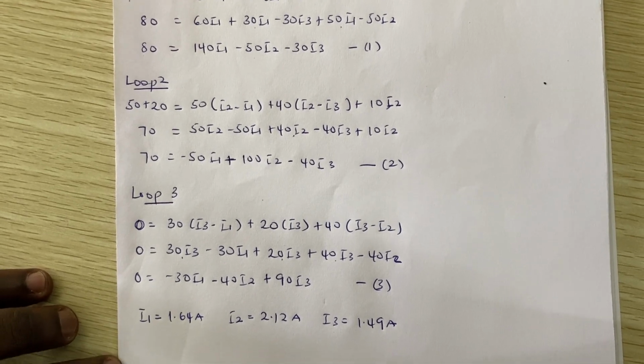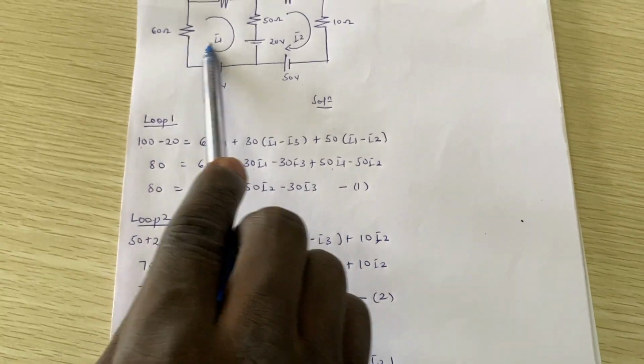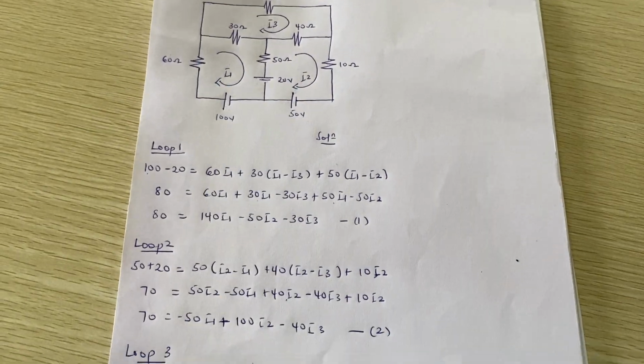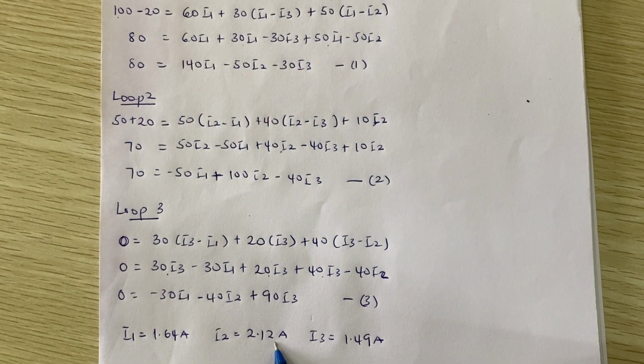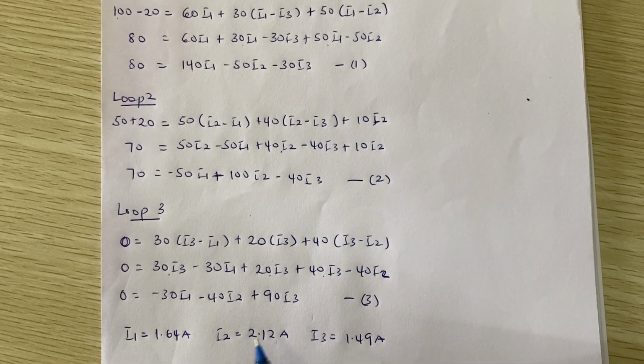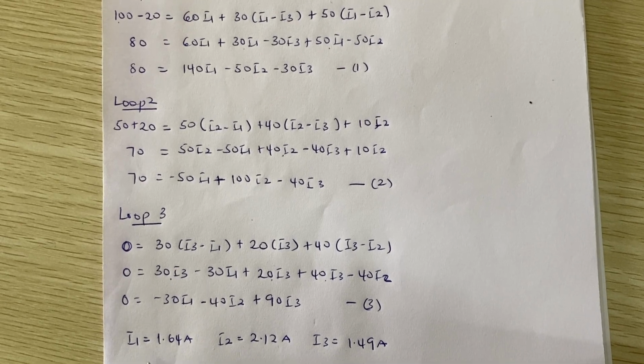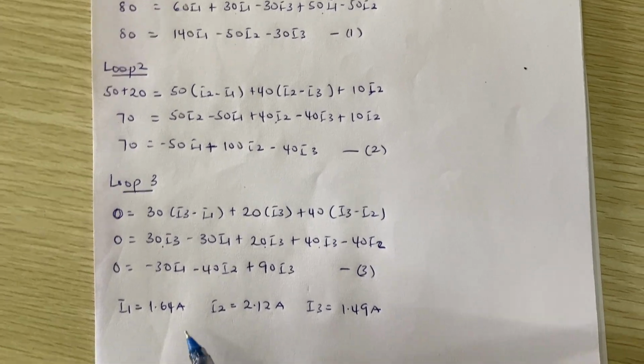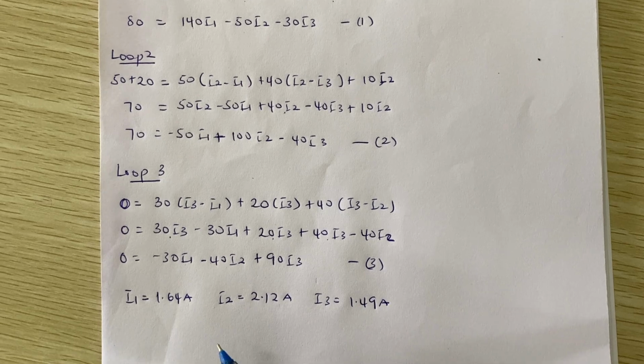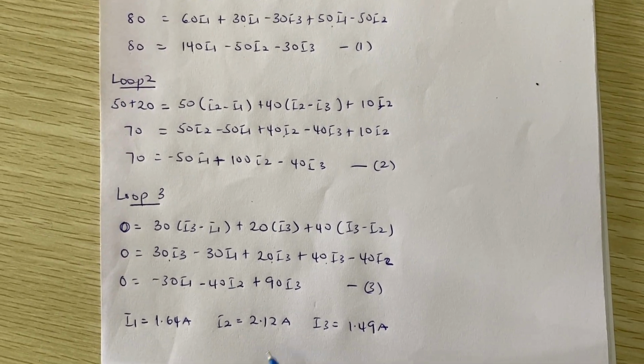If someone chooses this first loop and decides to subtract this from this, like 1.64 minus 2.12, the only thing you're going to get is a negative answer, and the negative is telling you that the direction is wrong, and it has to be the other way around, right? That means that we have to subtract this I1 from this I2 instead, right?